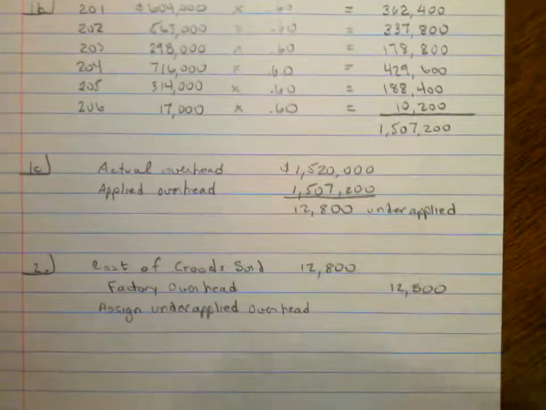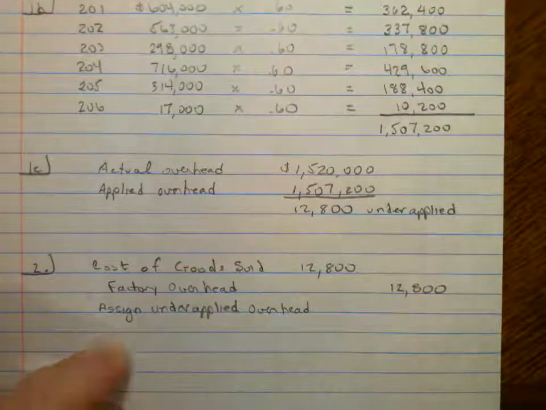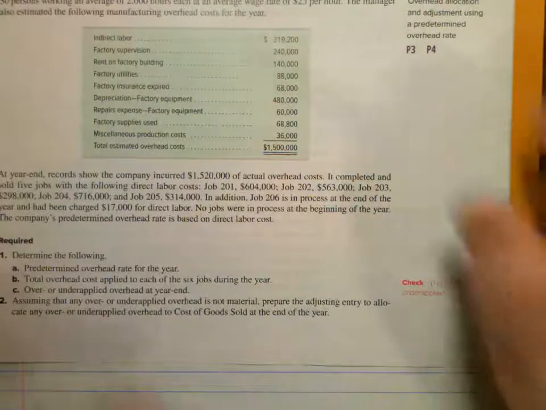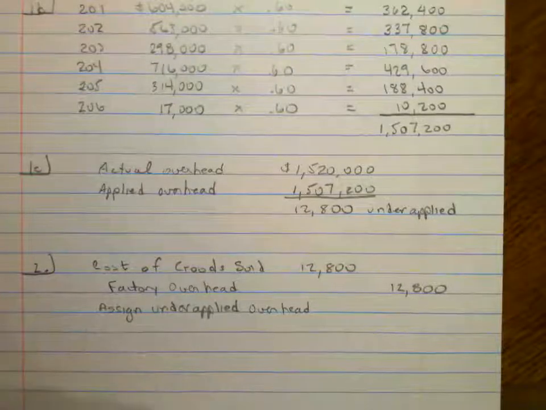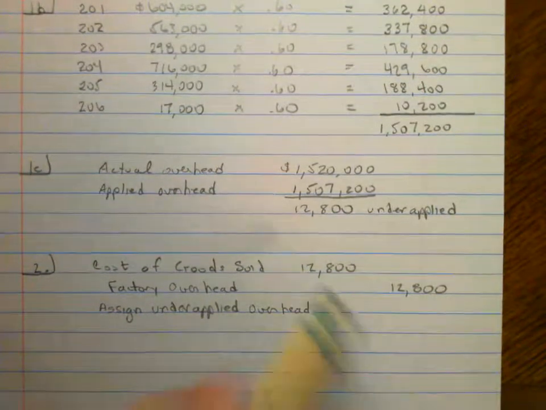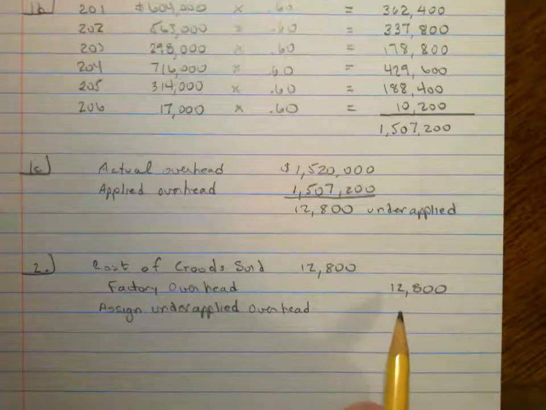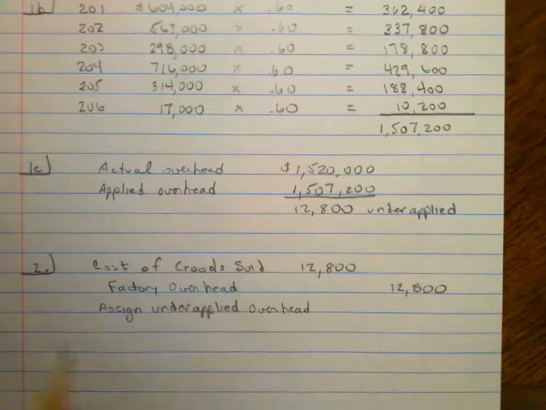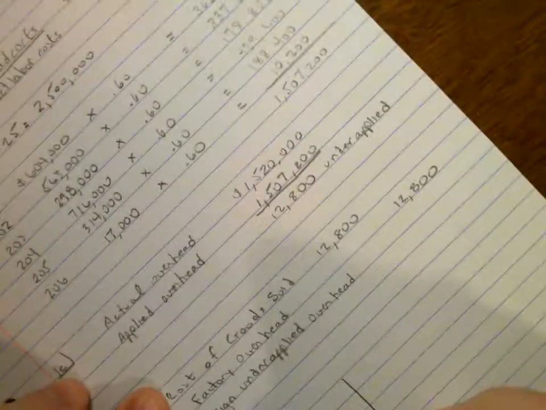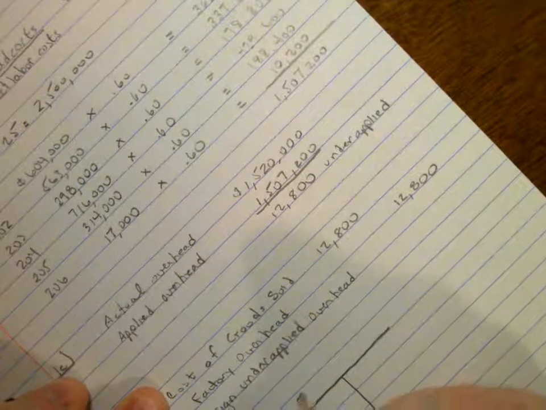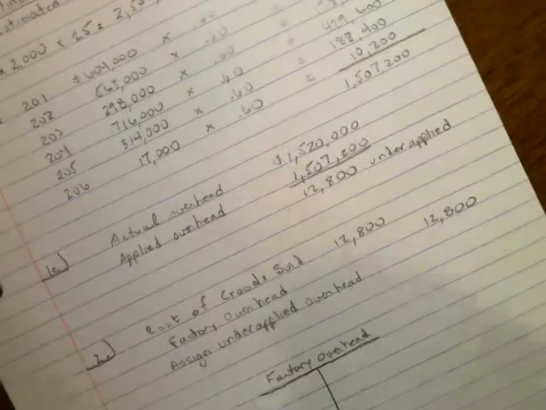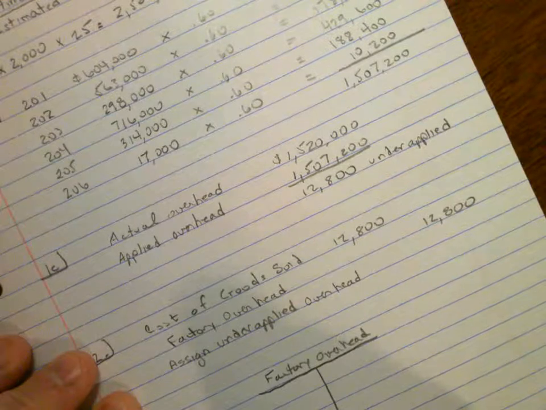So that means we're going to have to credit the factory overhead account. When we make the adjusting entry, in requirement 2 they say assuming that it's not material. Once they tell us it's not material, then we know we're just going to close it out to cost of goods sold. And so we debit cost of goods sold, $12,800, and credit factory overhead, $12,800. And what that does is that closes out the account. And if you look at it from the T account perspective, so if I write factory overhead, okay, again, the actual numbers come in over here.